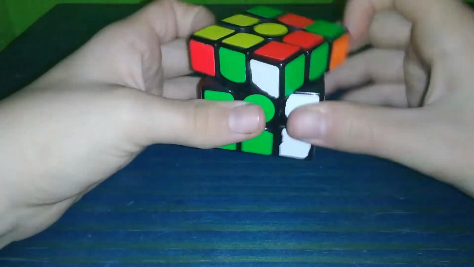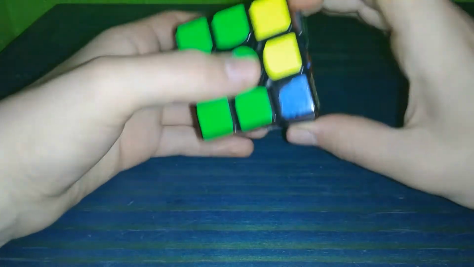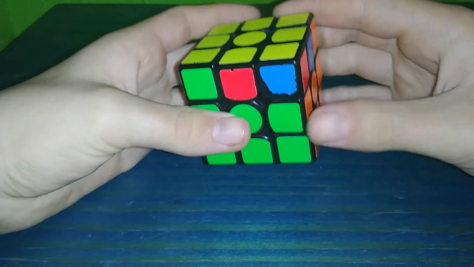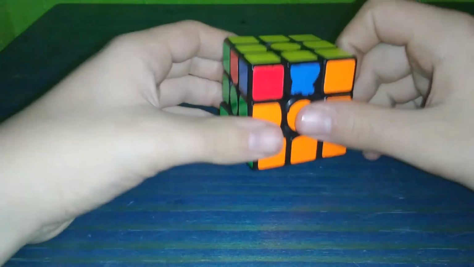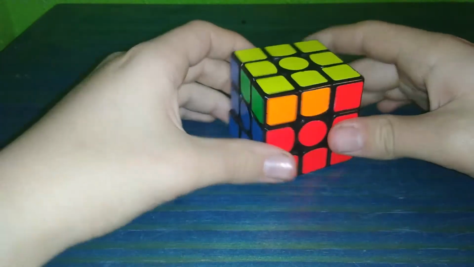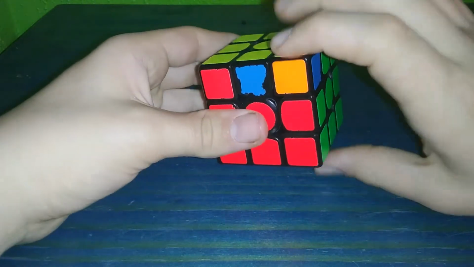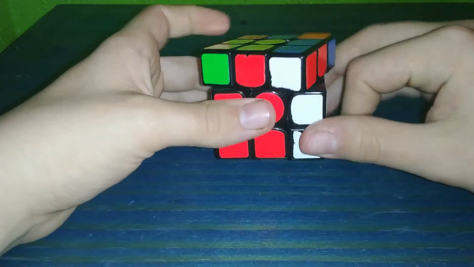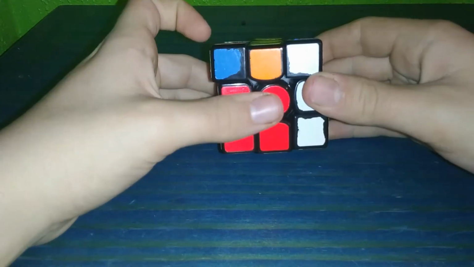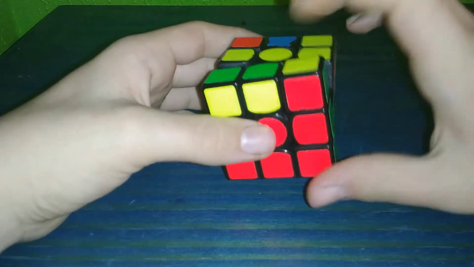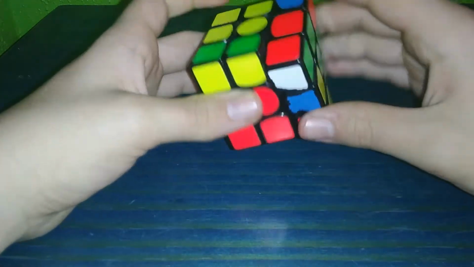Now, if you do not have any headlights, which is completely possible, here, here, here, and here, so there's no headlights here, you're going to use this algorithm: F, R, U prime, R prime, U prime, R, U, R prime, F prime, R, U, R prime, U prime, sledgehammer, R, F prime.